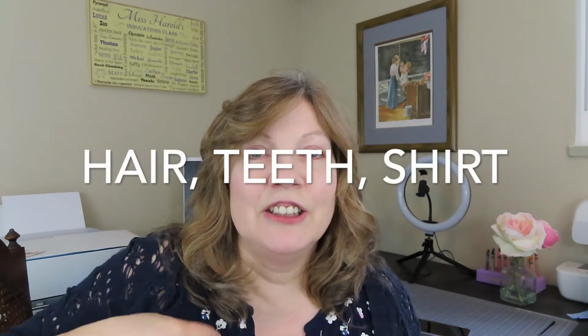Tip number 3, hair, teeth, shirt. Always check your hair, your teeth, and your shirt before you press record. Make sure everything is okay. I have constant wandering hairs, but I spend some time touching up my makeup. If I'm recording after teaching, I will curl some weird ends, and then I will quickly brush my teeth. You need to do this sort of stuff.